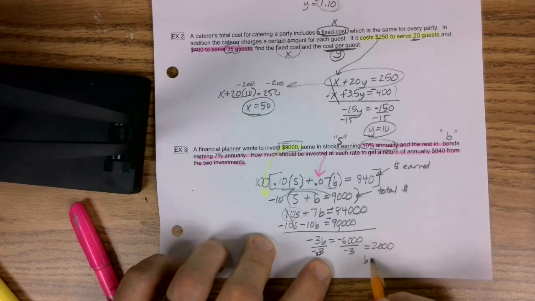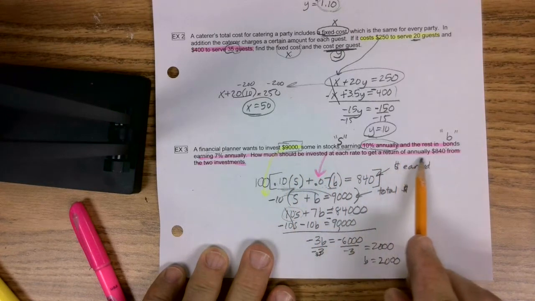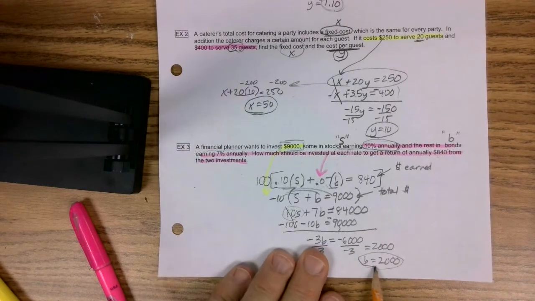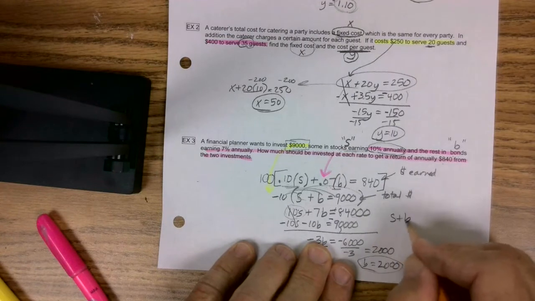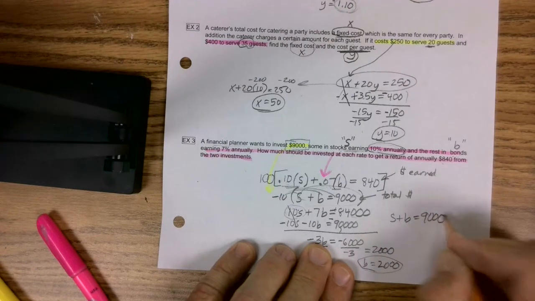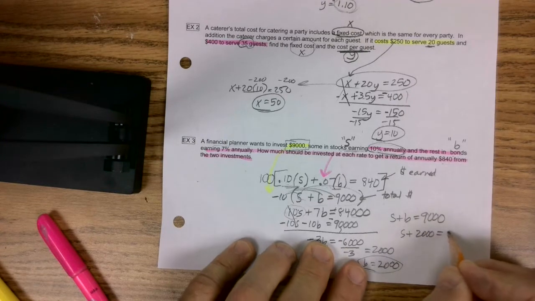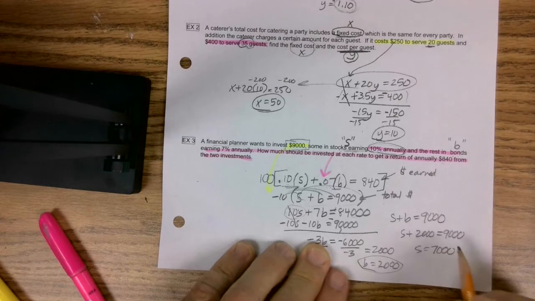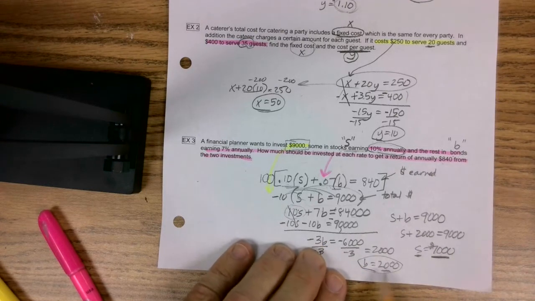That's what B is. B equals 2,000. And it says how much should be invested at each rate to get a return annually, 840. So we found B. B is 2,000. And I'm going to go back up to here, the real simple one, S plus B equals 9,000, and I can just essentially look at it. S plus 2,000 equals 9,000. I can just use my noggin and say S is 7,000. So 7,000 into stocks, 2,000 into bonds.